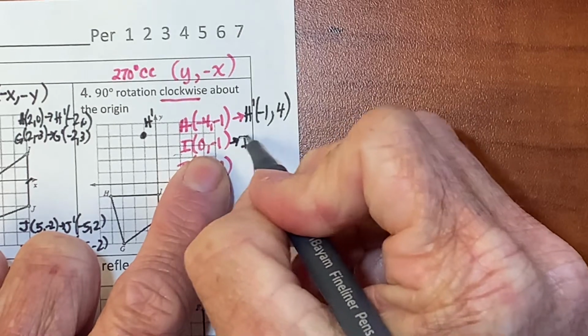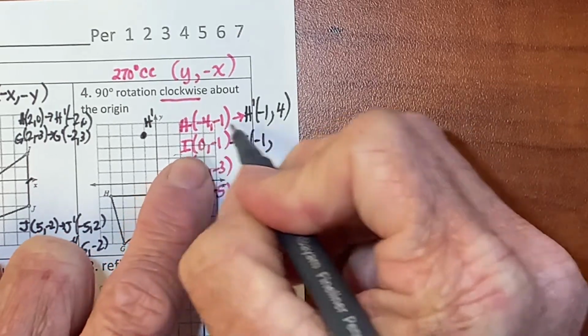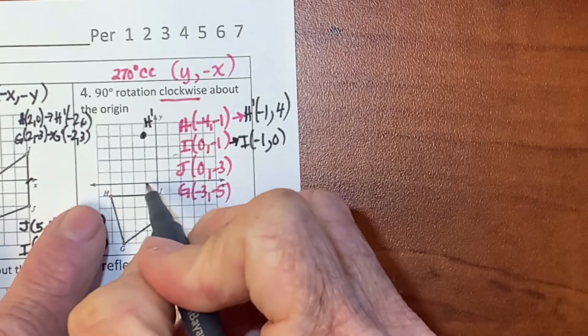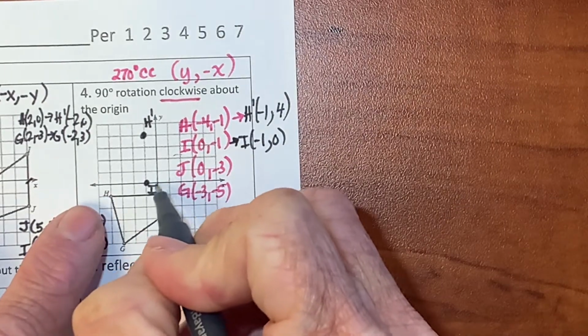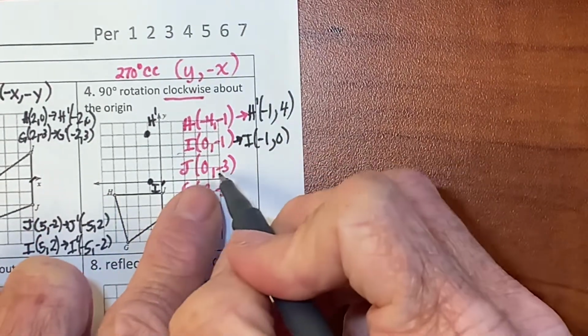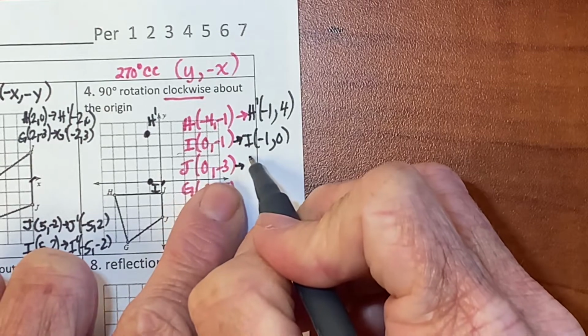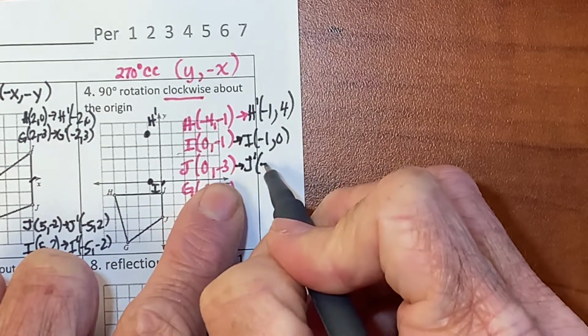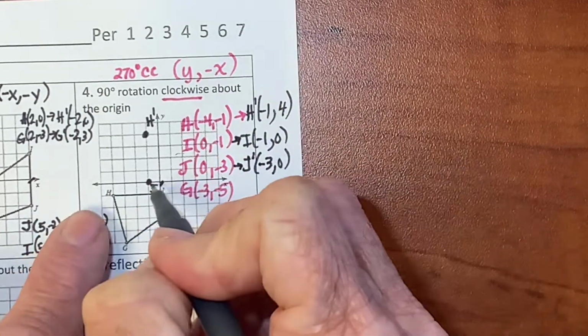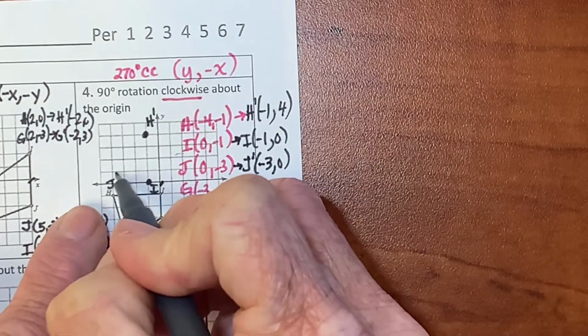Y comes to the front and stays the same. X goes to the back. I can't switch that sign, so I prime is here. For J, Y comes to the front and stays the same. X goes to the back, so that's my J prime.